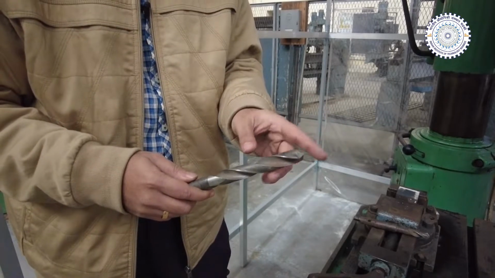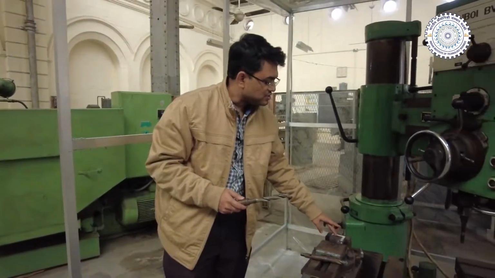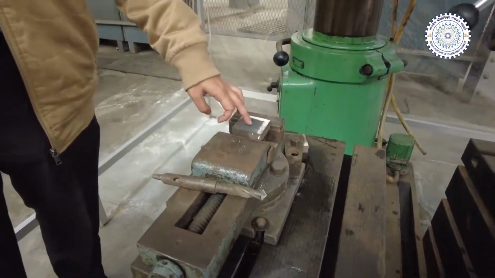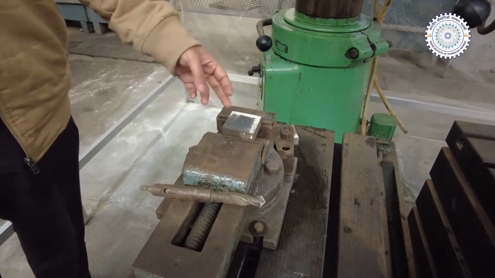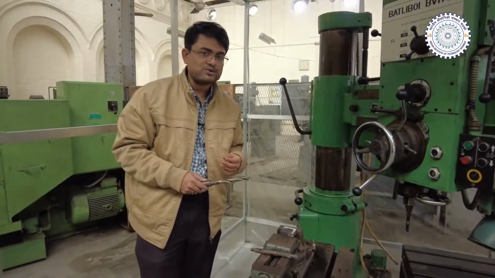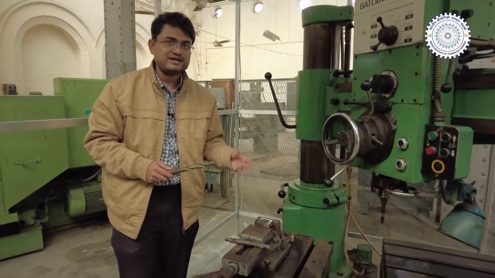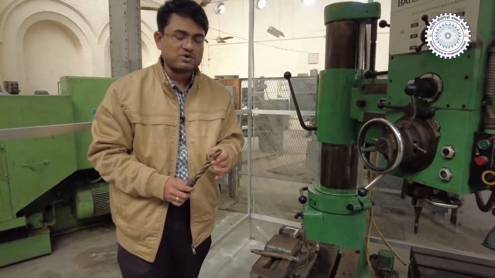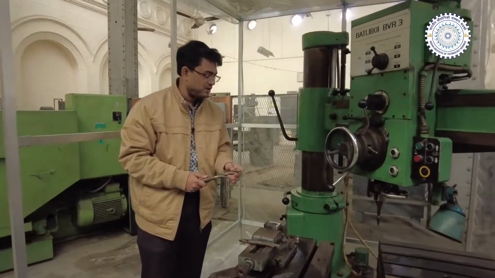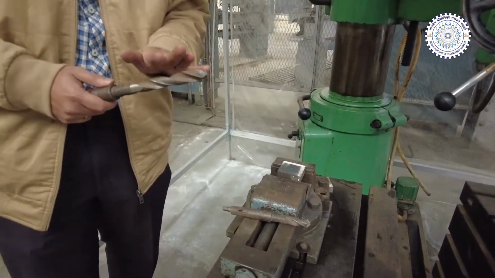With this cutting tool we will make a hole in this workpiece. Suppose we want to make a hole of 19 mm. General practice is, instead of making the whole hole together, we do it in steps. So we make this 19 mm hole in two steps. In the first step, we use a smaller diameter twist drill of 15 mm. You can see here this is the 15 mm tool, sometimes called a pilot drill.